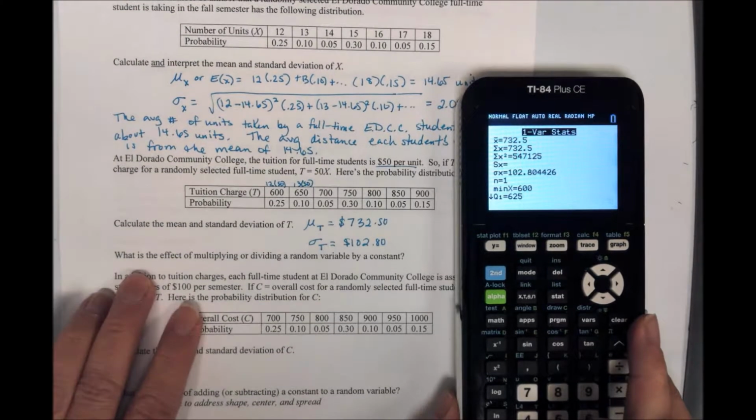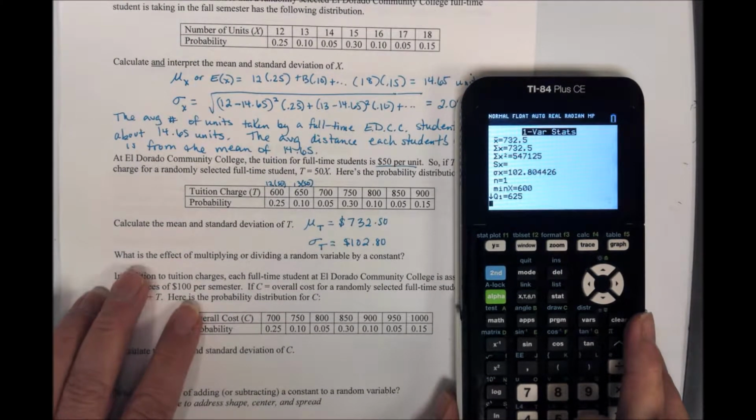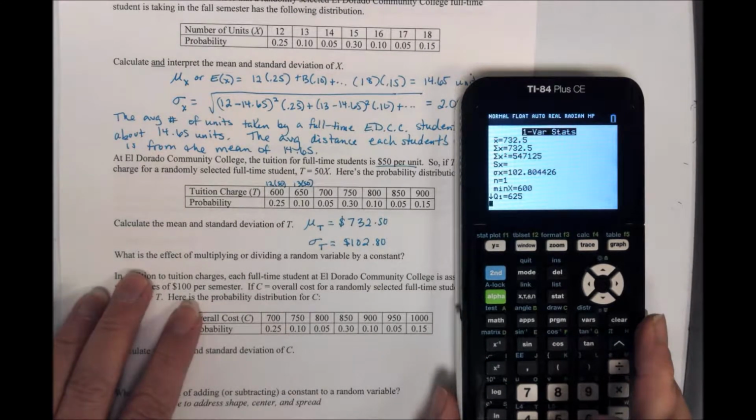Okay, so next question, again, this came up in a previous lesson. What is the effect of multiplying or dividing a random variable by a constant?